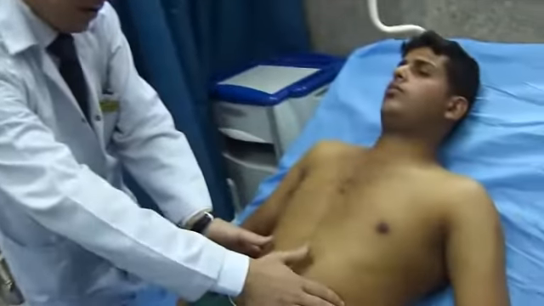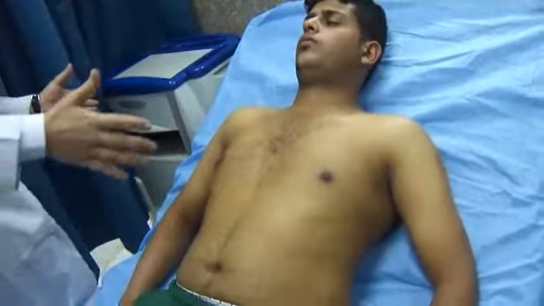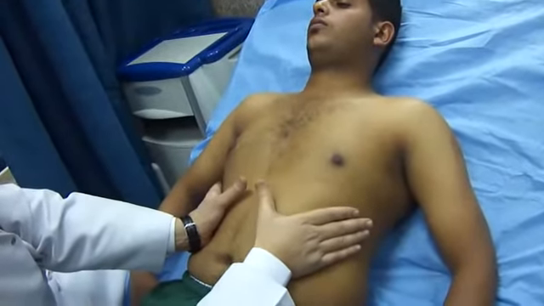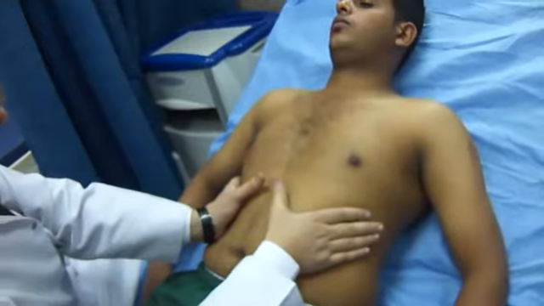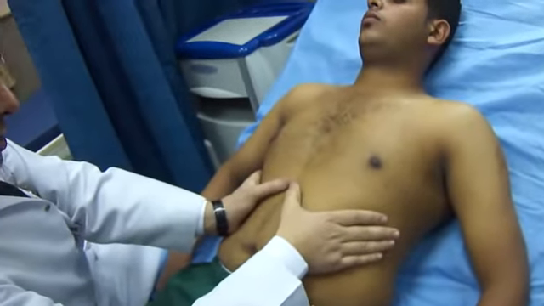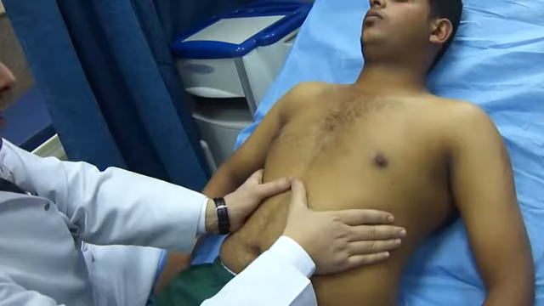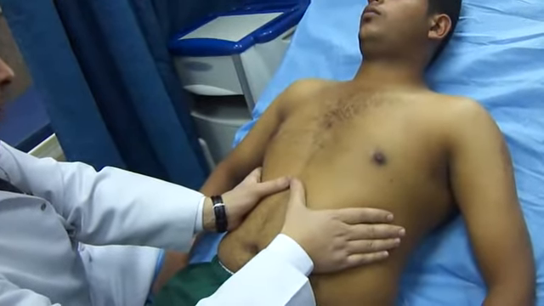After that, I'll check the chest expansion also at the lower part of the chest by using both hands. I'll put them at the lower part of the chest and approximate my thumbs in the midline slightly above the chest of the patient, and I'll ask him to expire and then to inspire.